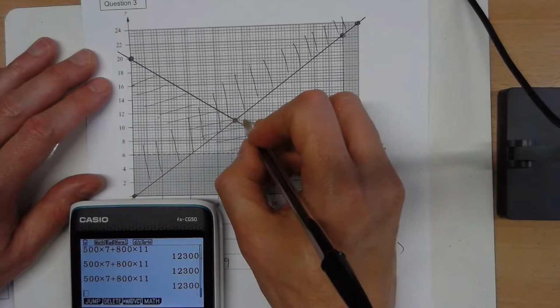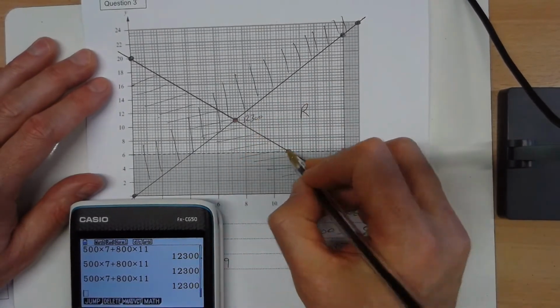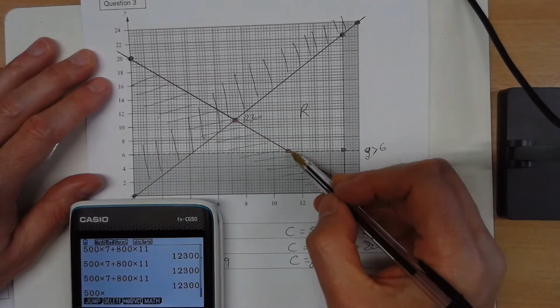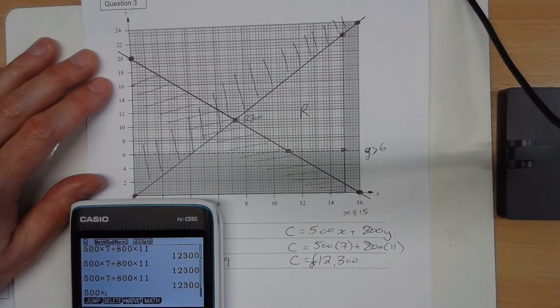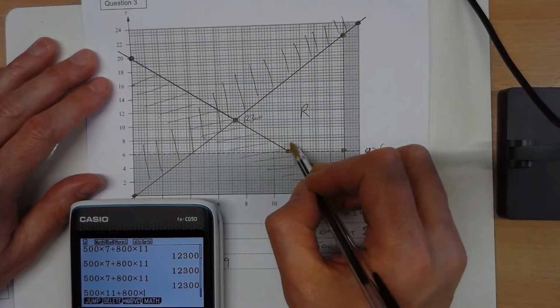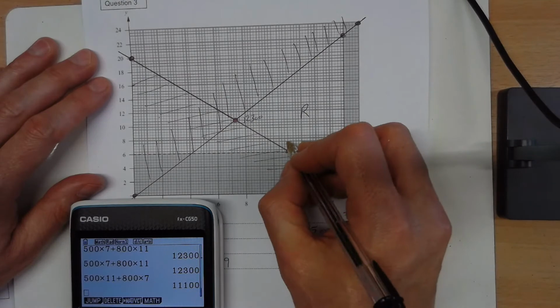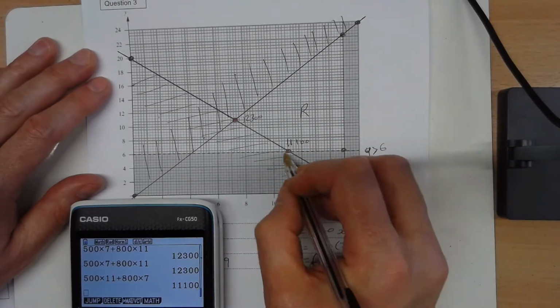But that is just that point there. What about this point here? That would be 500 times 11 plus 800 times, you can't have 6, you'd have to go 1 up, 7. And that one, well, that's lower. And we're trying to figure out the lowest one. So actually, that one's better.